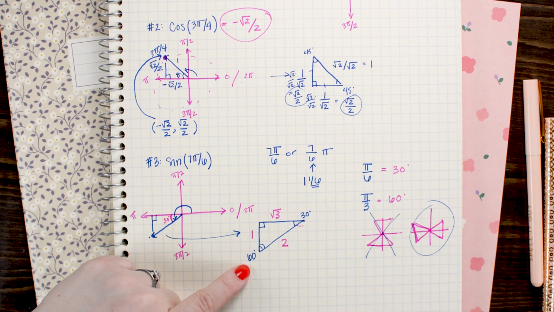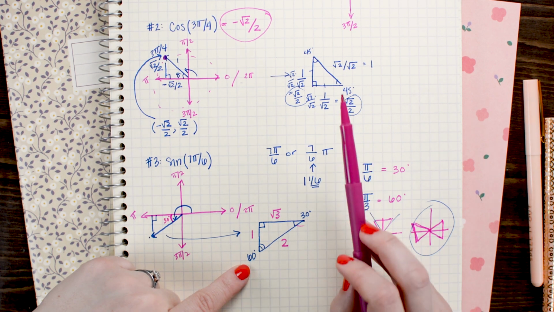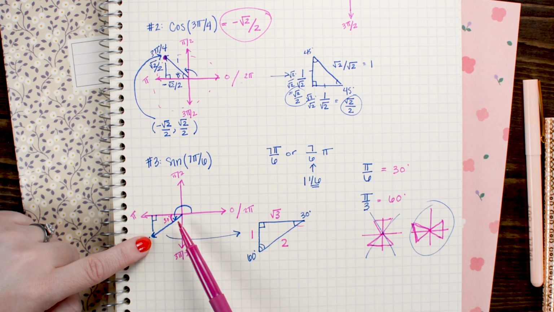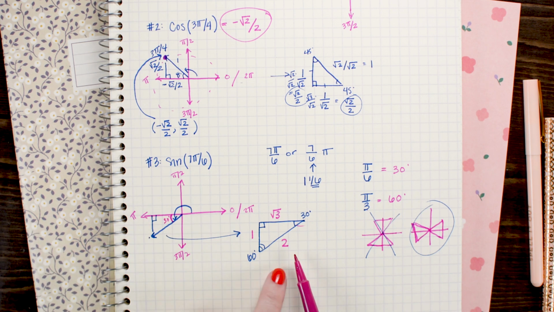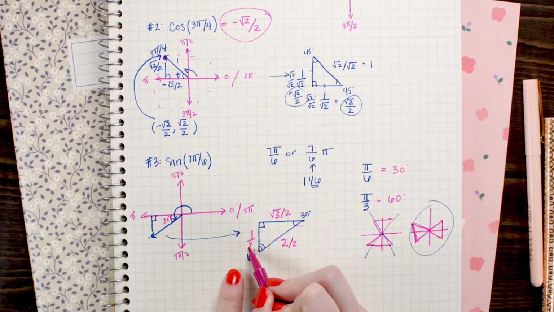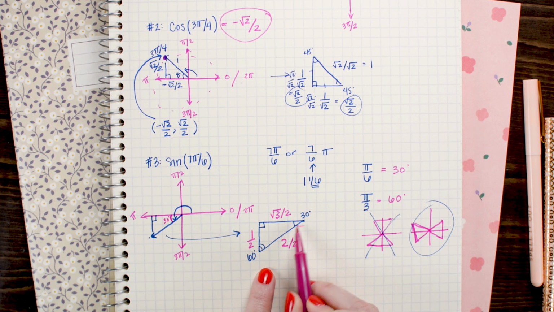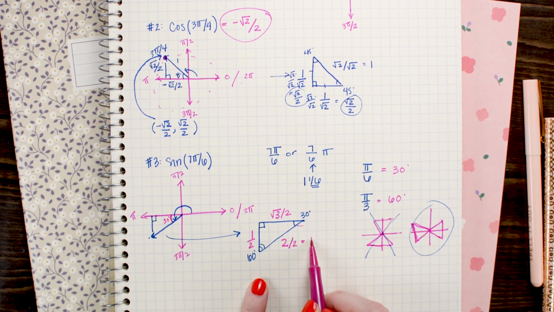All right, just like in our last triangle up here, we want our hypotenuse or our radius on this circle to always be 1. So I need to divide all of the values in this proportion by 2. Why did I divide those by 2? Remember, it's because I divide by the hypotenuse so that the hypotenuse equals 1.